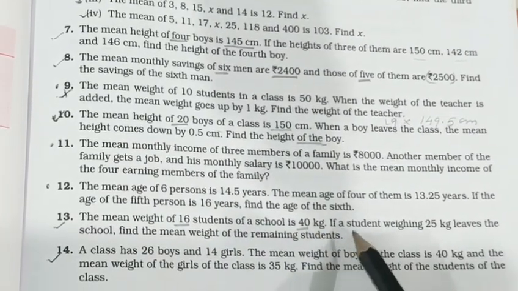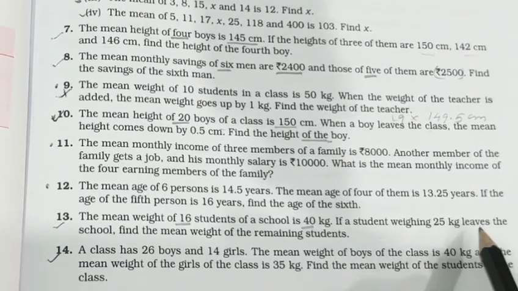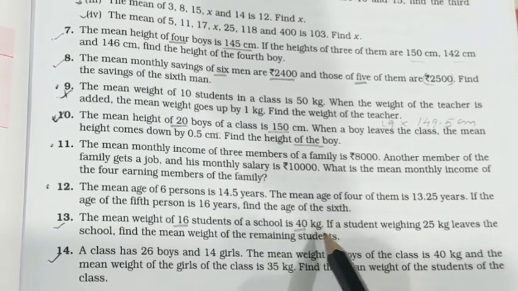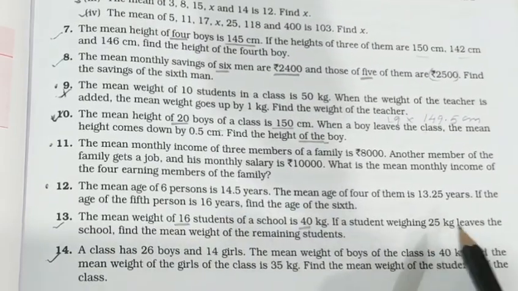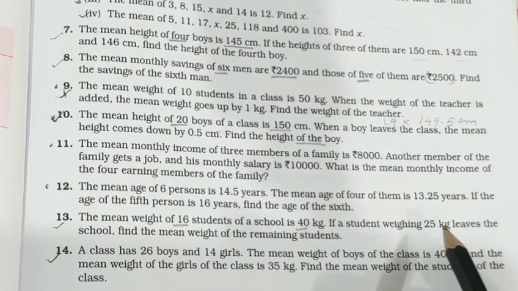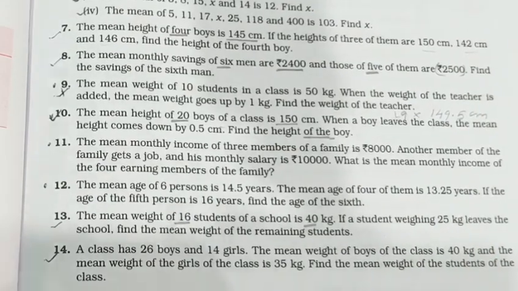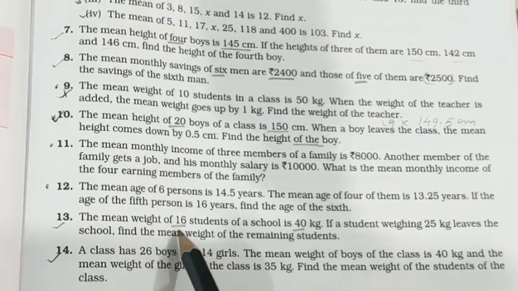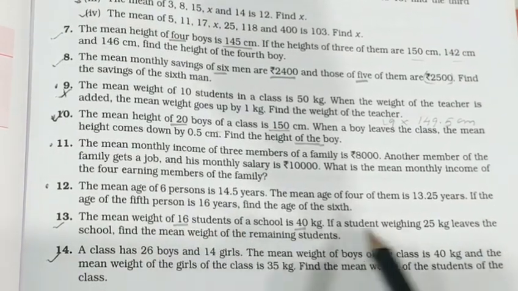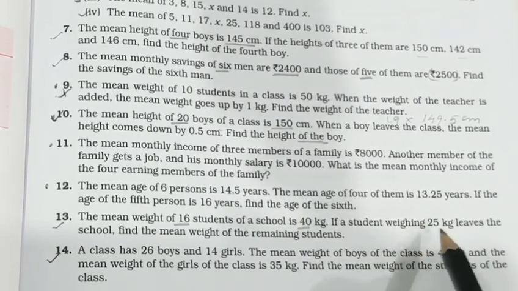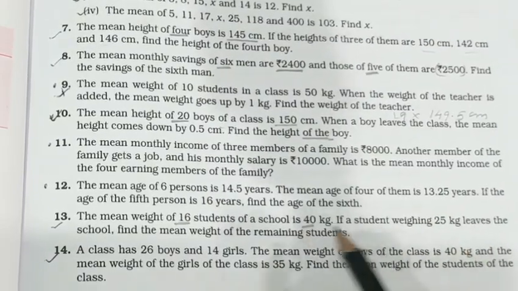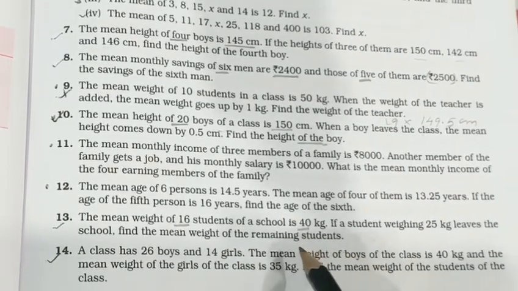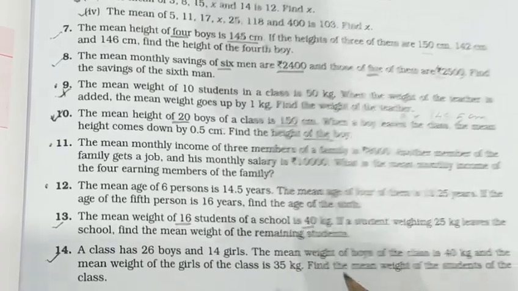Now the next part of the question, if a student weighing 25 kg leaves the school, from this total sum which you have calculated, when you subtract 25 kg, you will get the total weight of one less number of students. One less number of students means 15 students. So in that case, the new total sum divided by 15 is the new mean. Let me explain with the help of calculation.